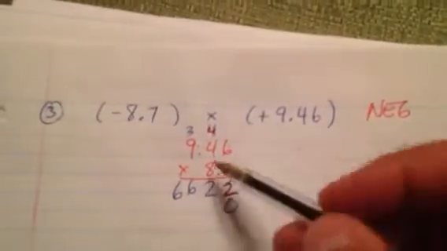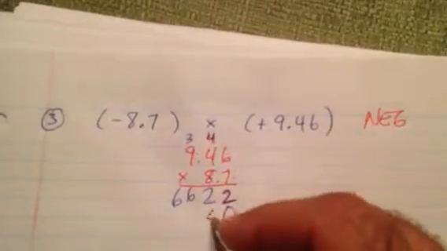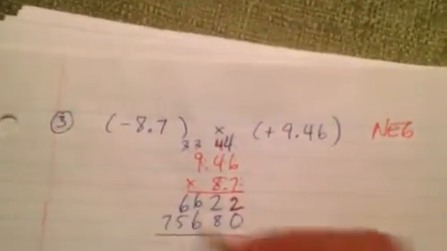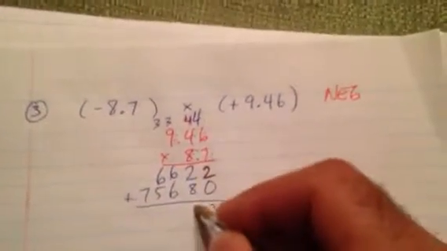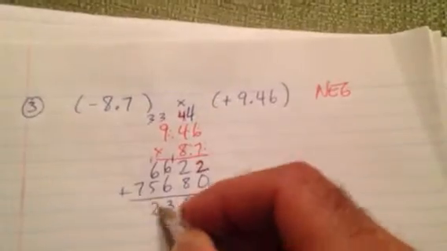Put a 0 there. Now we're going to go 8 times 6, 8 times 4, 8 times 9. 8 times 6 is 48, drop an 8, carry another 4. 8 times 4 is 32, add the 4, 36. 8 times 9 is 72, add a 3, 75. And that's all. We add these up. That's a 2, 10, carry a 1. This looks like 13, carry a 1, 12, carry a 1, 8.